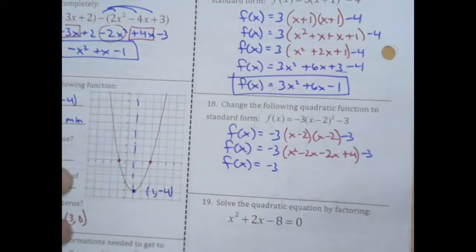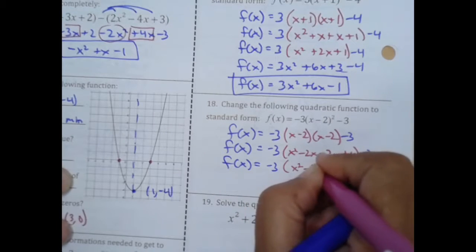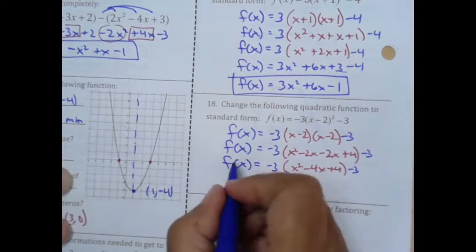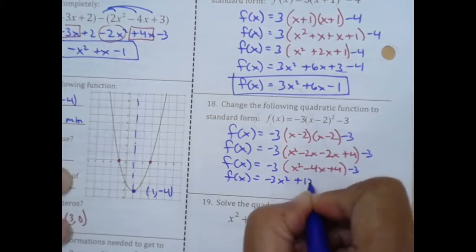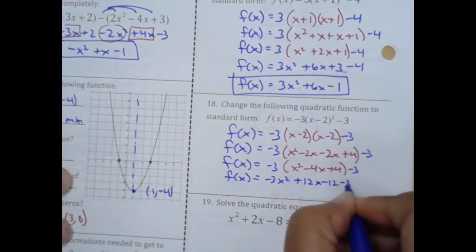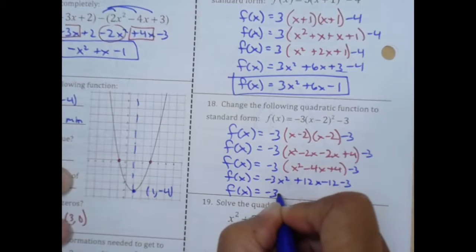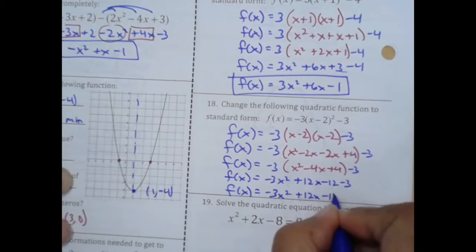So now I'm going to simplify inside this parenthesis. Negative 2x and negative 2x is negative 4x. And I'm going to go ahead and distribute that negative 3. So I get negative 3x squared plus 12x minus 12. And then don't forget the negative 3 at the end. And the last step is just putting those last two terms together. Negative 12 and negative 3 is negative 15.